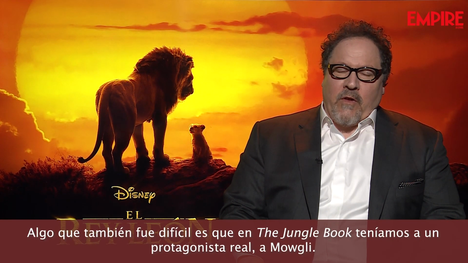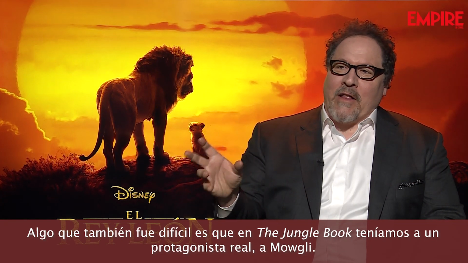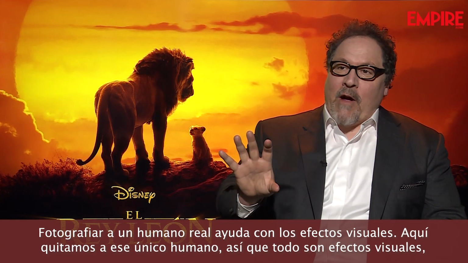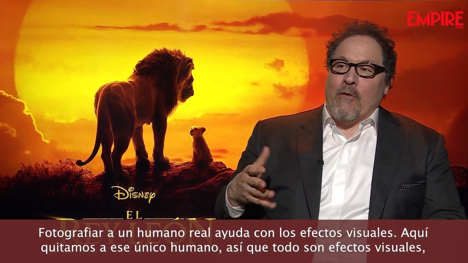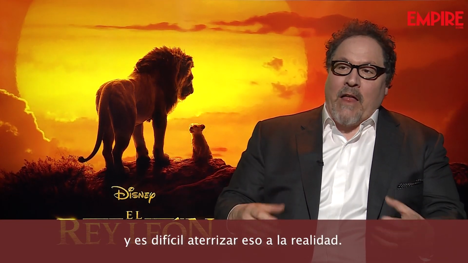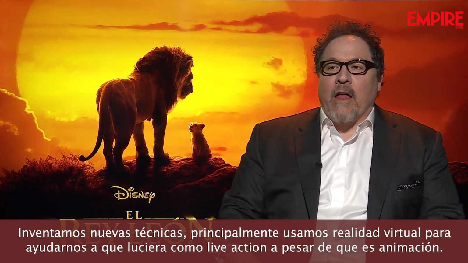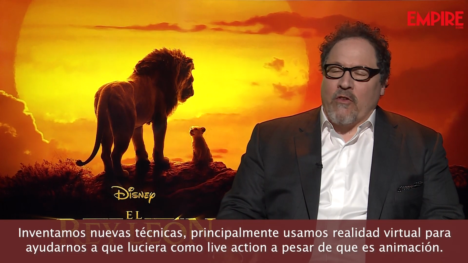Also, what was difficult was in Jungle Book, we had a live action character at the lead. We had Mowgli. So to have a live action human that we were photographing helped with the visual effects. Here we pulled that one human character out and now everything was visual effects. And so it was hard to ground it in reality. And so we came up with new techniques, primarily using virtual reality to help us make it look as though it were live action, even though it's completely animated.